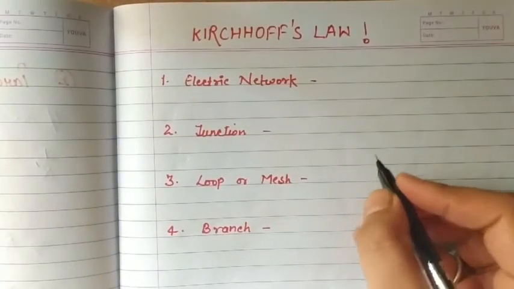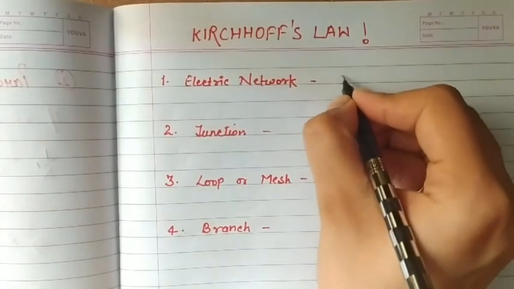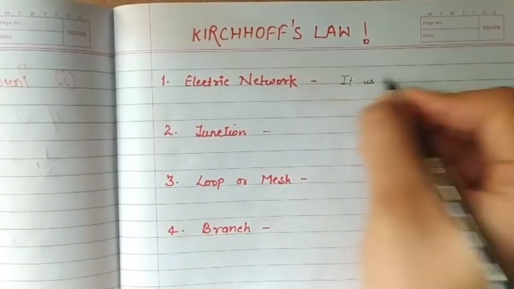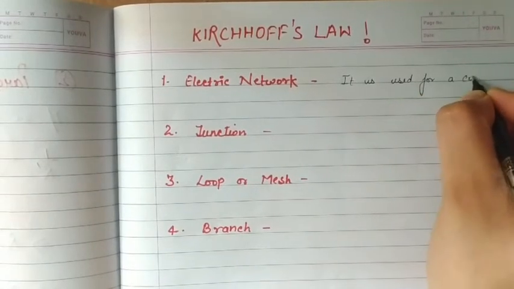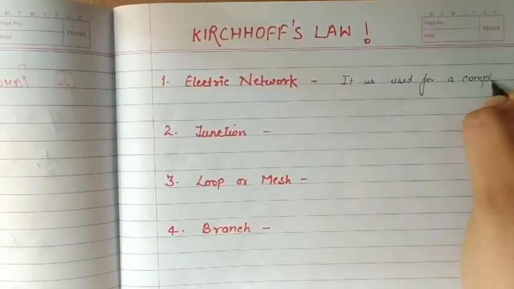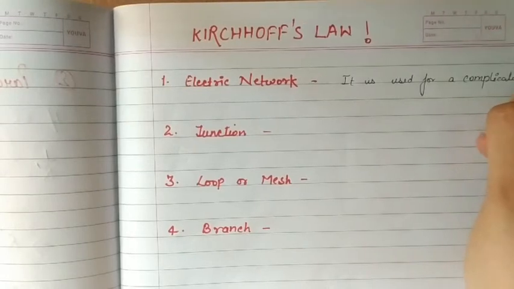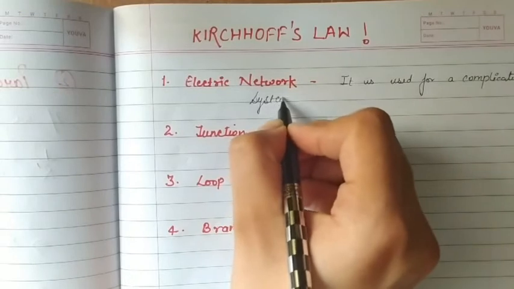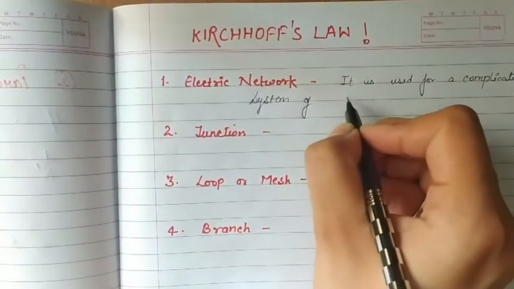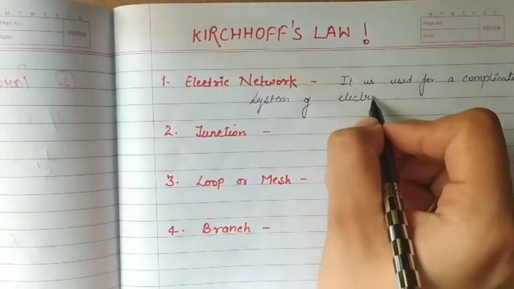So electric network is used for a complicated system of electrical conductors.